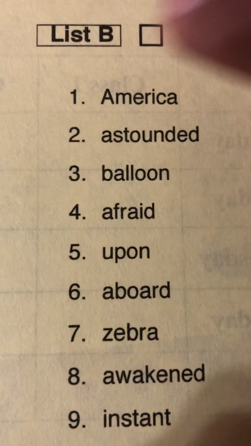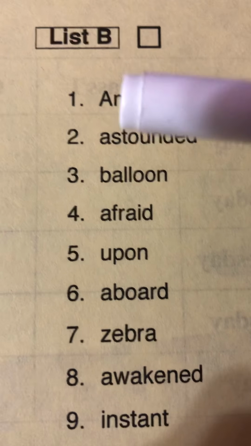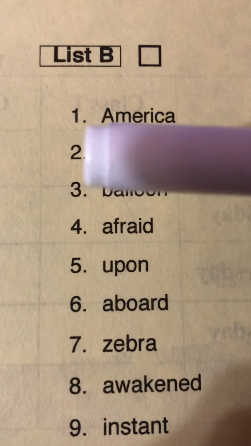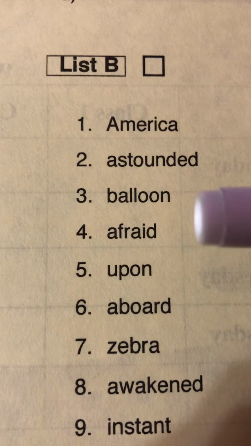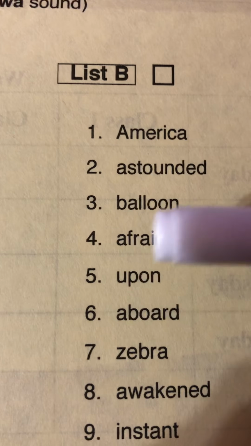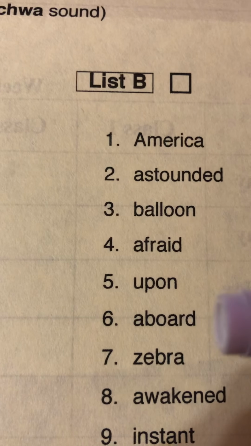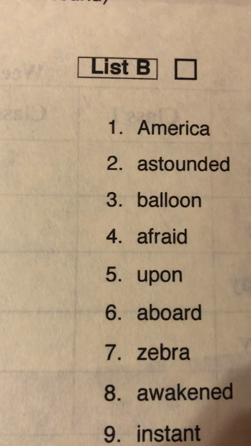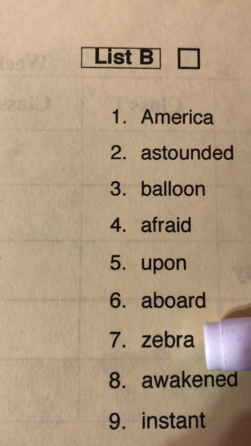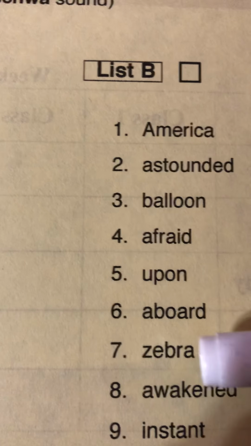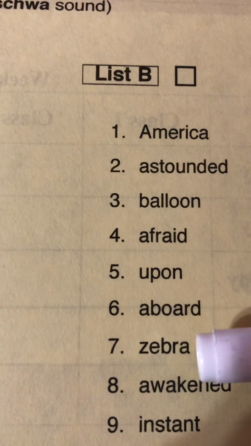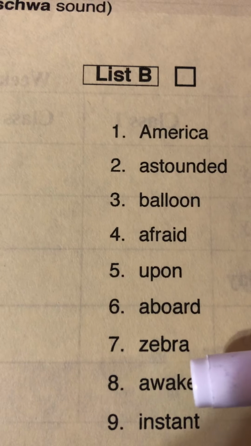So for example, America, okay? You don't say America, it's uh-America. Astounded, balloon, okay? Afraid, upon, aboard, zebra. So zebra, the letter A at the end, instead of making ah, it says uh, so the A makes the uh sound, which is the schwa.